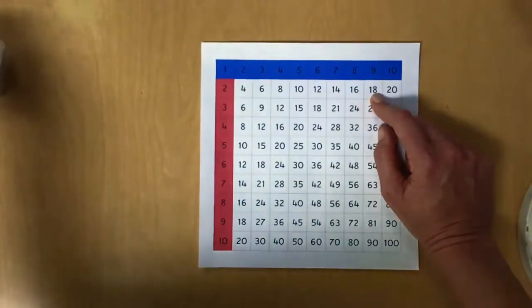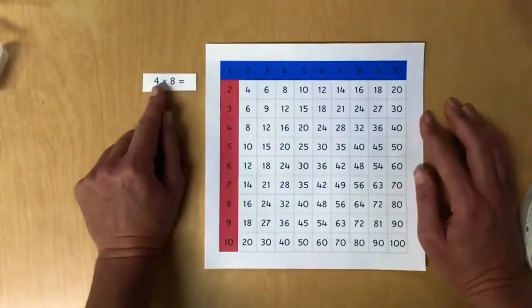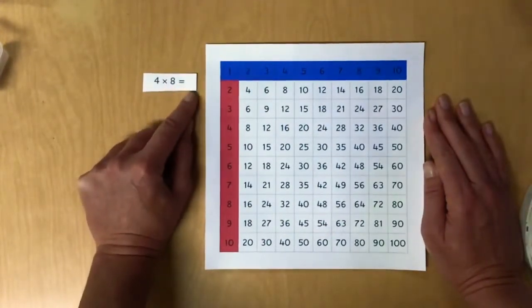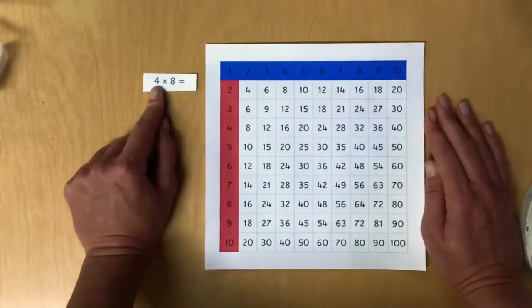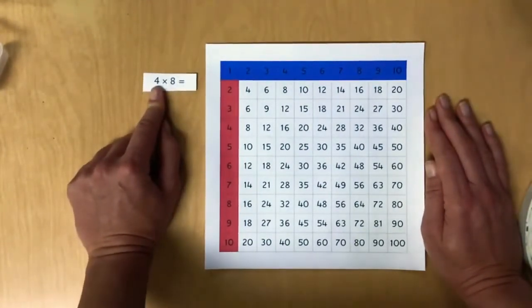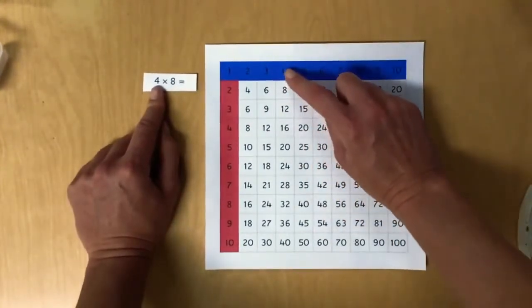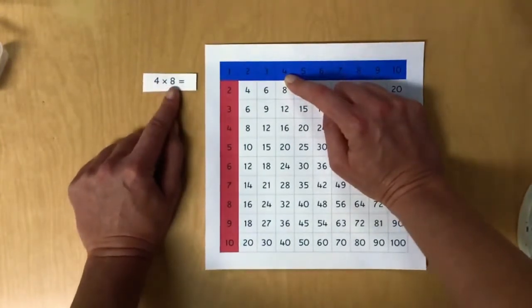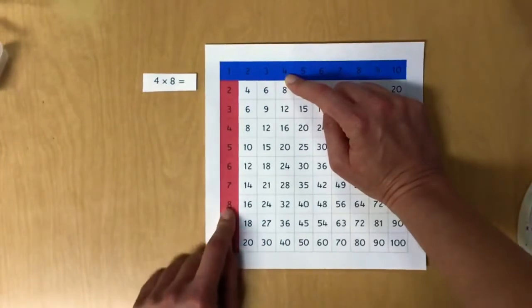Let's do another one. Let's do this one together. Okay? So read the problem with me. 4 times 8 equals blank. All right, so we're going to start with the number 4, and do you see it? Yep, there it is across the top. Okay, so put your finger there and hold it there. And next, I want you to find the number 8. There it is.